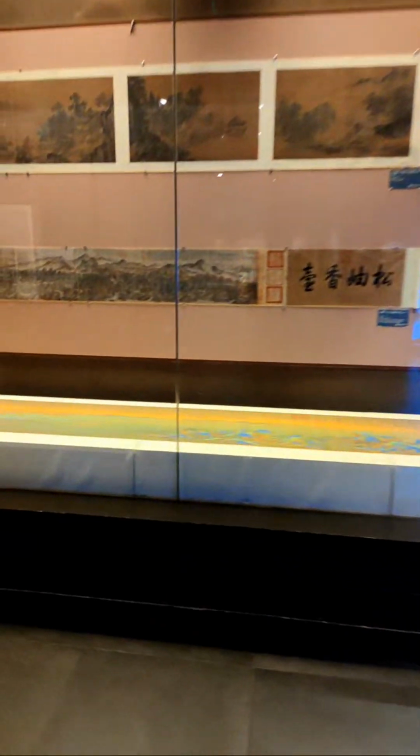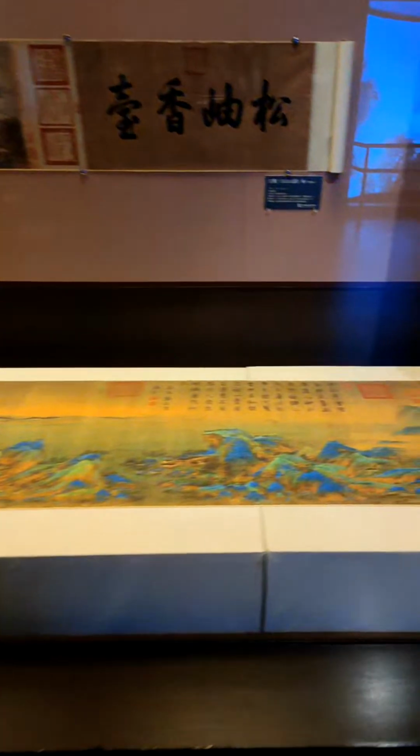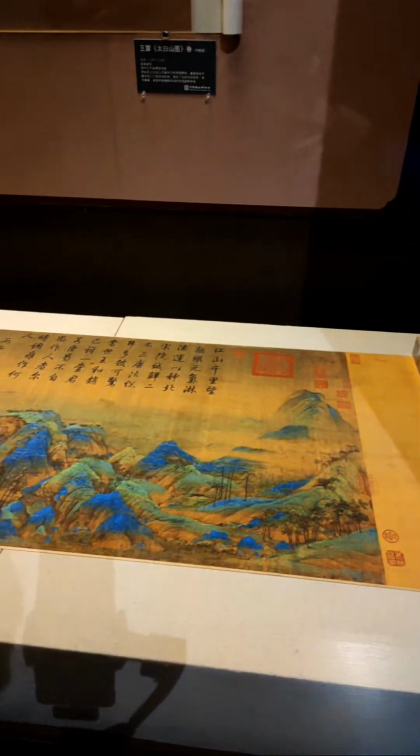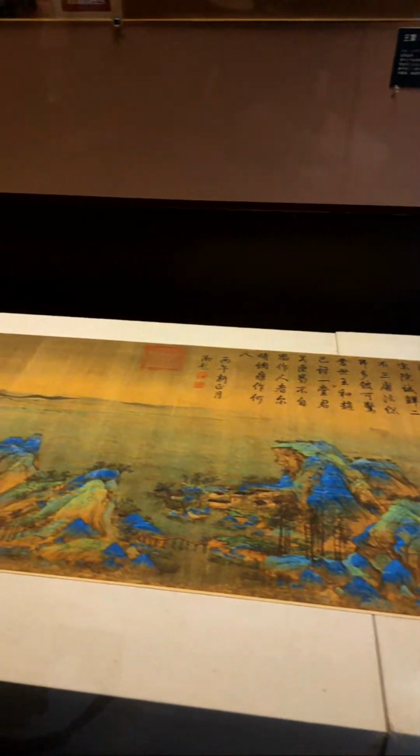Oh, here's one big scroll. The original was in the Forbidden City. You can see ancient Chinese painting.